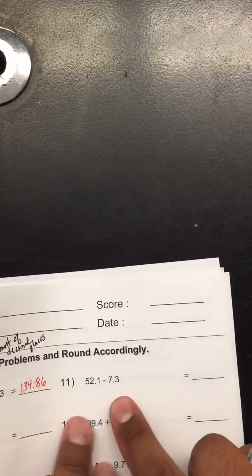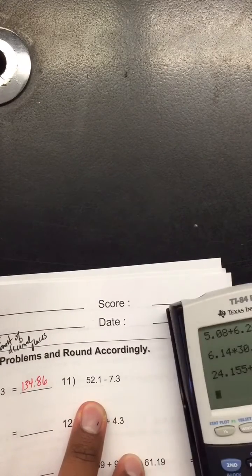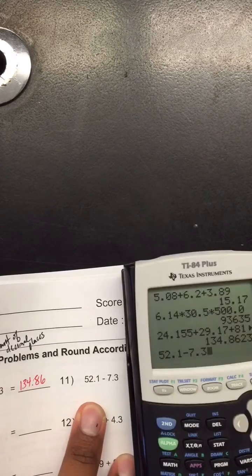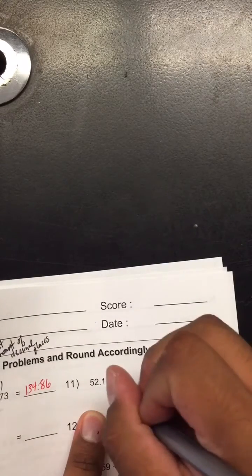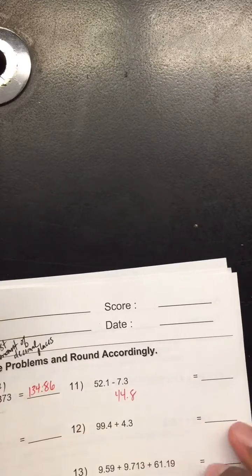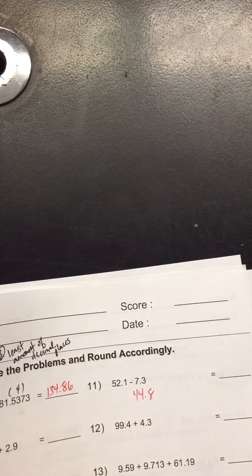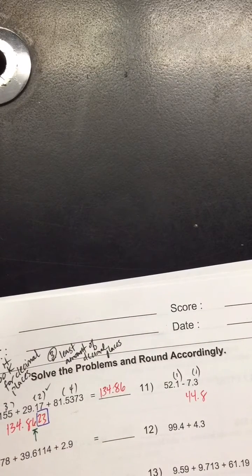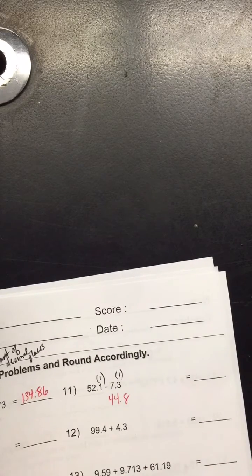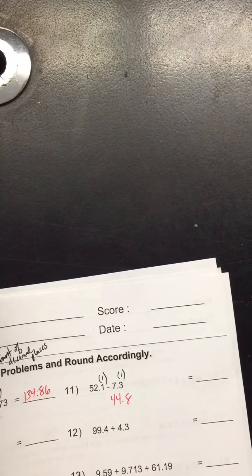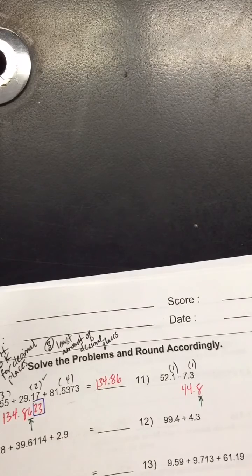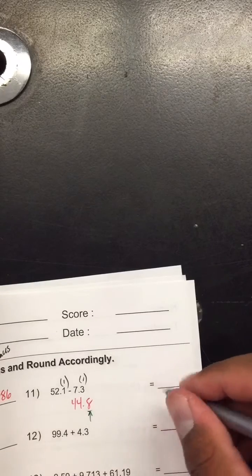Let's go across. I know I'm skipping a bit, but we're going to go to 11. Now we're going to do just 52.1 minus 7.3. When we get our answer, it's going to be 44.8. Here, if you notice, we got 1 decimal place and 1 decimal place. So where are we going to round to? Of course, you already know: 1 decimal place, because there's only 1 place. Since you're only rounding to there, you look over and you have nothing, so you just write your answer as such: 44.8.